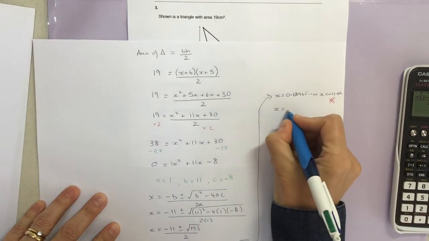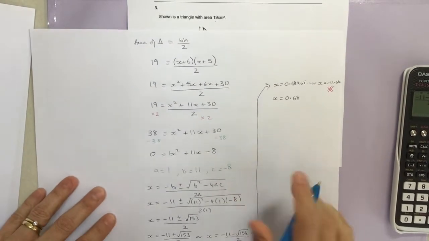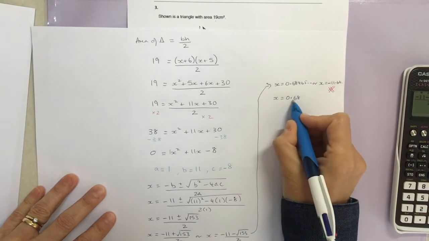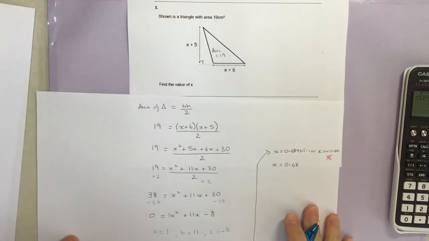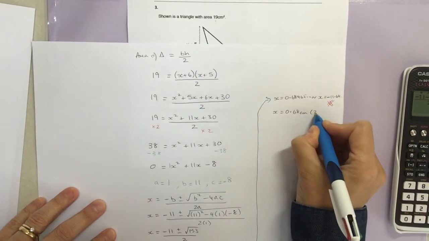and then my answer here, x is going to be equal to 0.68. I'm going to go to 2 decimal places. It doesn't tell me in the question what to do, so I'm just going to make a decision. As long as I've told them the full answer, then as long as my rounding here is reasonable, that's okay. And this is centimetres, and that's to 2 decimal places.